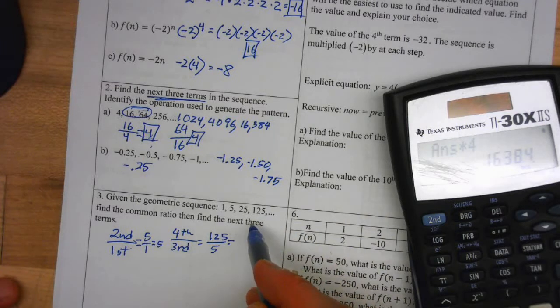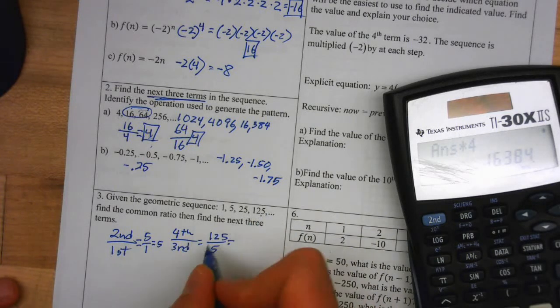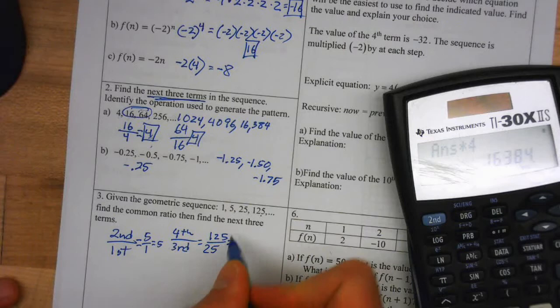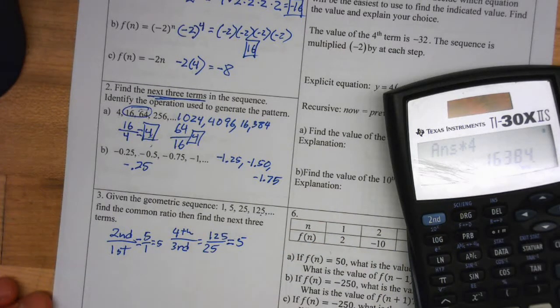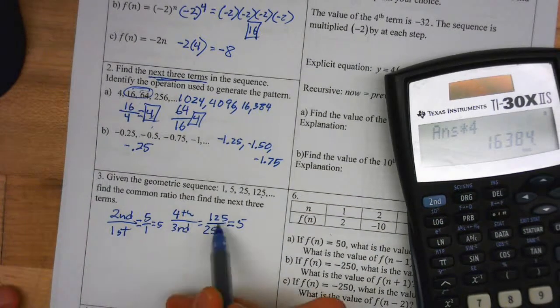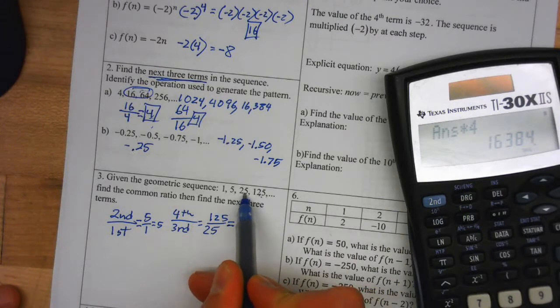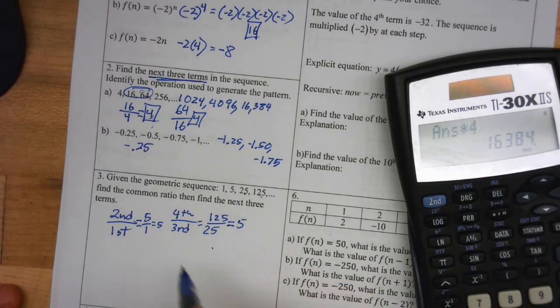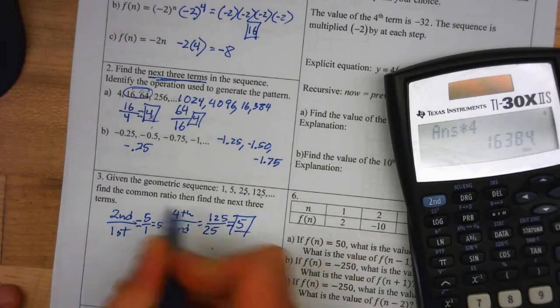Did we get that right? So the fourth one, oh, we divided by 25, sorry. Divided by 25, and of course we get 5. I was like, wait a minute, 125 divided by 5 is not 5, but 125 divided by the previous one of 25 is. So we know our common ratio is 5.